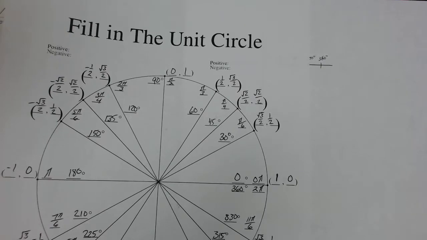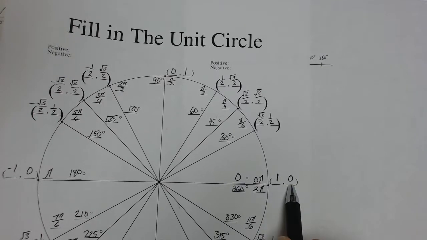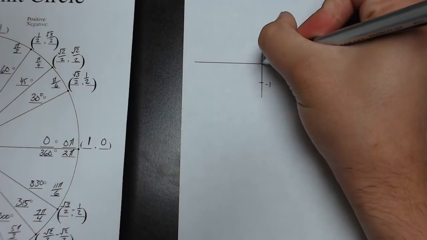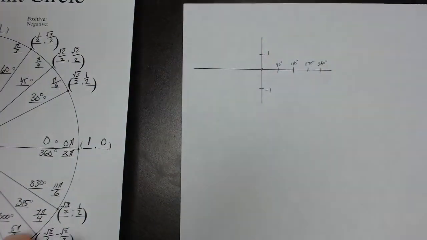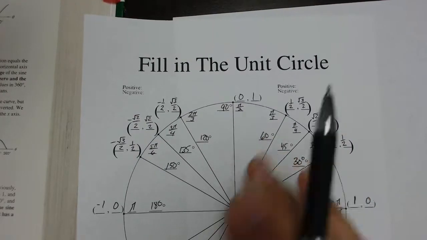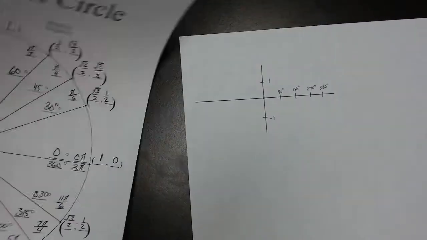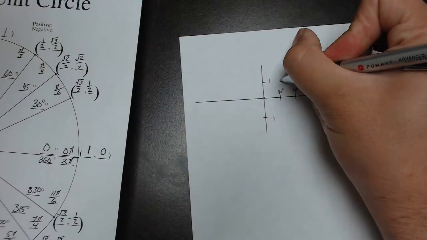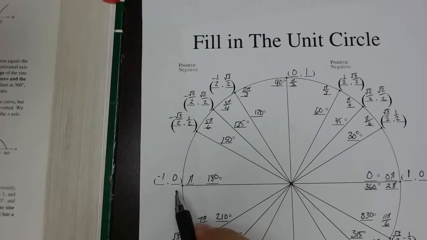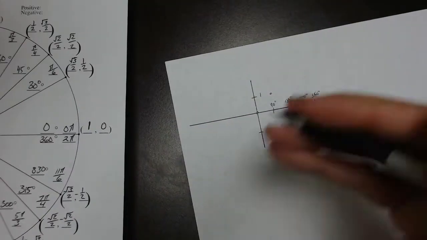So, at 0 degrees, sine is equal to 0. So I'm going to go ahead and graph that. Now let's go to 90 degrees. At 90 degrees, sine is equal to 1. So at 90, I go up to 1. And then at 180 degrees, sine is equal to 0 again.